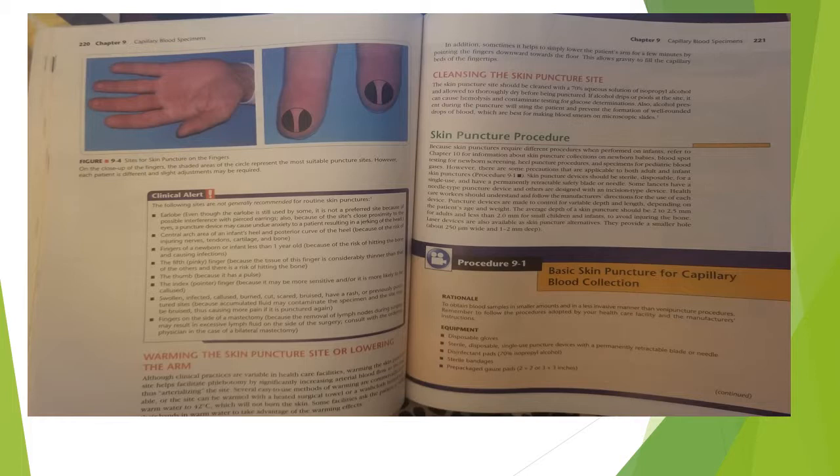Puncture devices are made to control the variable depth and length, depending on the patient's age and weight. The average depth of skin puncture should be 2 to 2.5 millimeters for adults and less than 2 millimeters for small children and infants to avoid injuring the bone. Laser devices are also available as skin puncture alternatives. They provide a smaller hole.